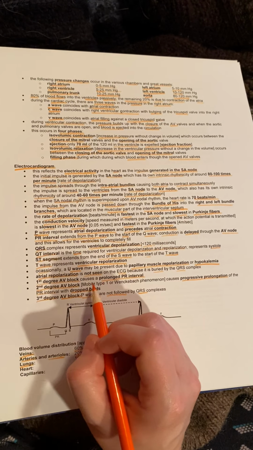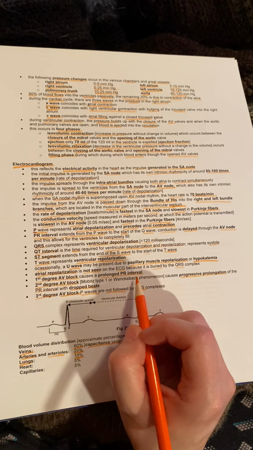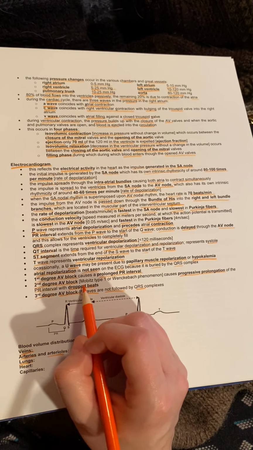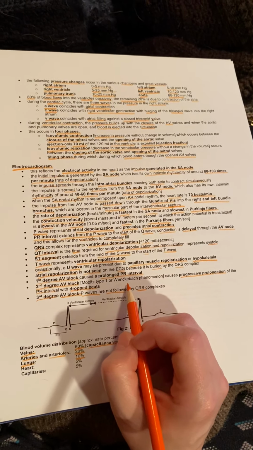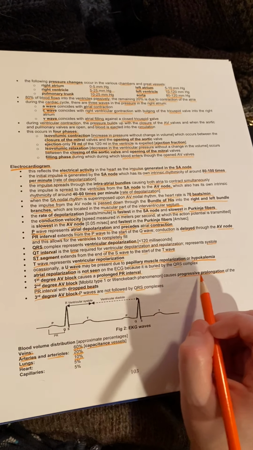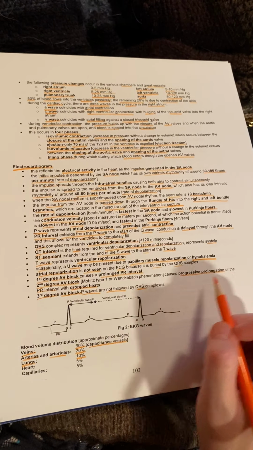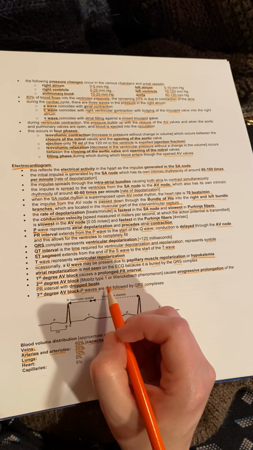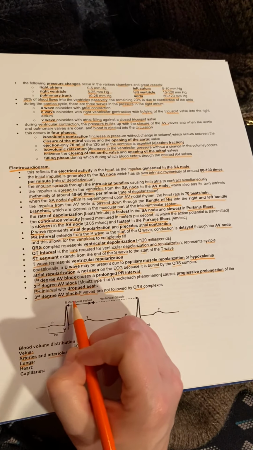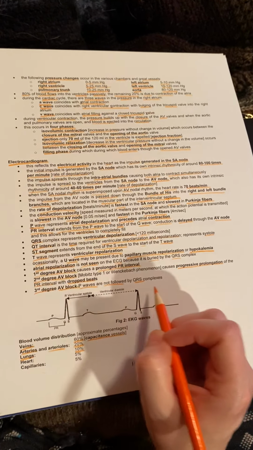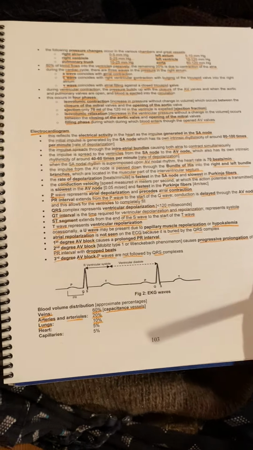First-degree AV block causes a prolonged PR interval. Second-degree AV block, Mobitz type 1 or Wenckebach phenomenon, causes progressive prolongation of the PR interval with drop beats. Third-degree AV block: P waves are not followed by QRS complexes.